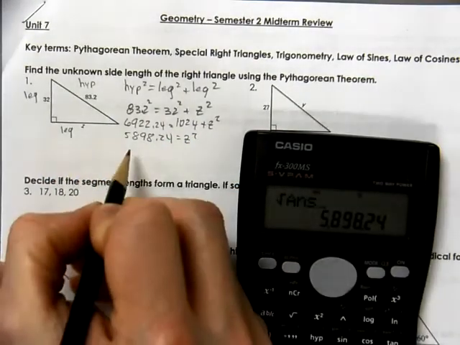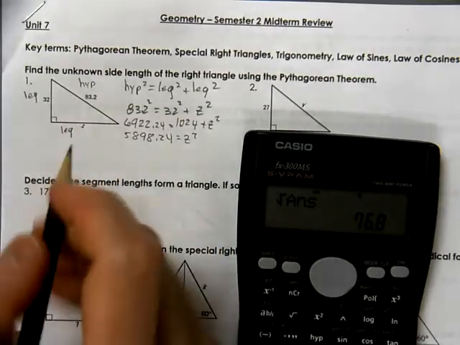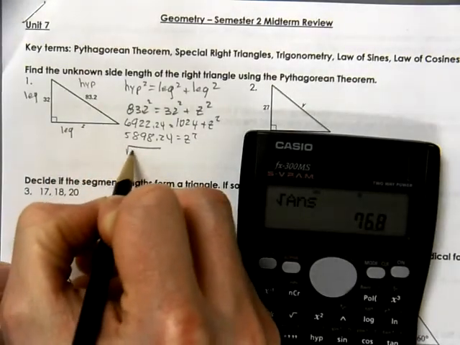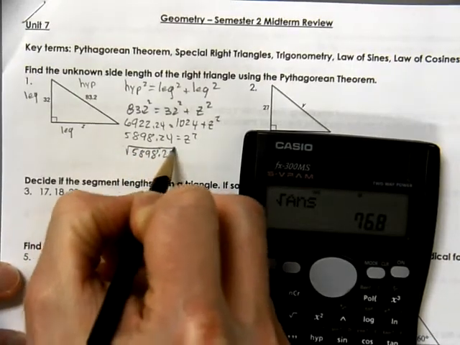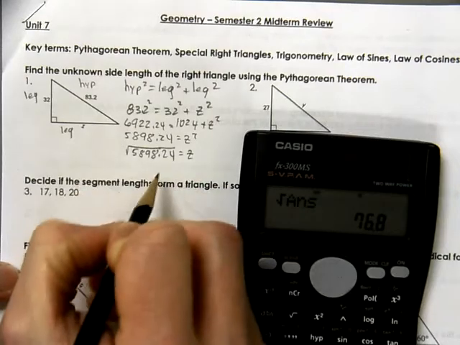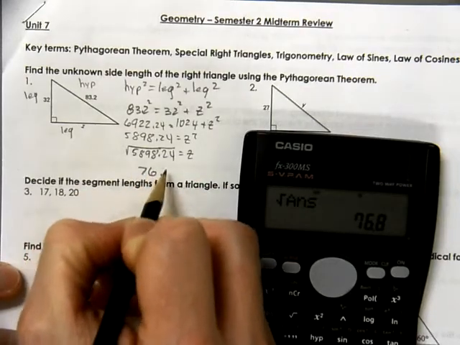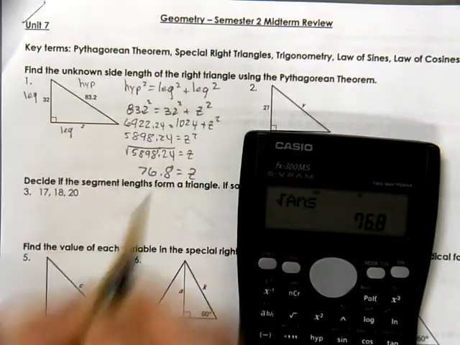Now notice how I'm taking the square root of the answer rather than typing in a rounded number. So we get 76.8 is the missing side.